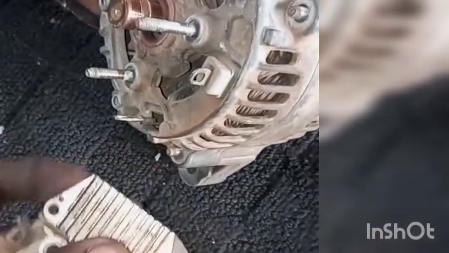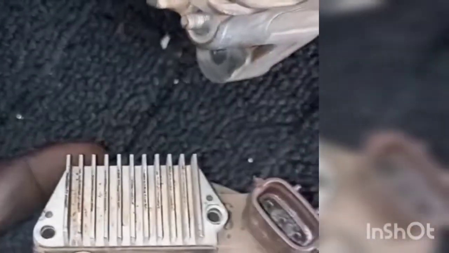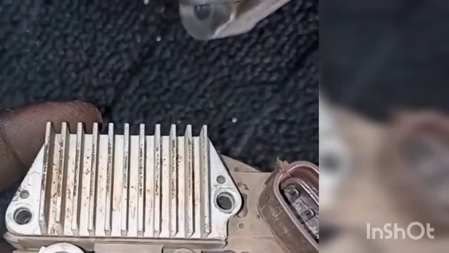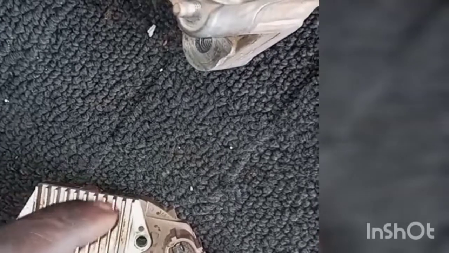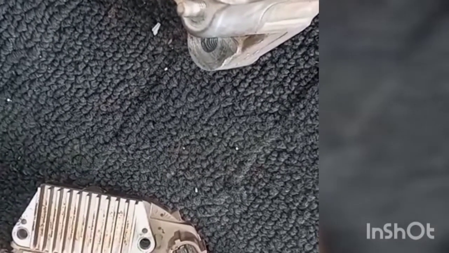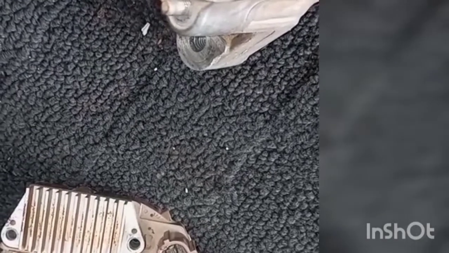So this is the complete unit of the regulator. Only this one is called the condenser regulator. This one only is the regulator. This one regulates the amount of AC that is produced and taken to the running parts via the socket.